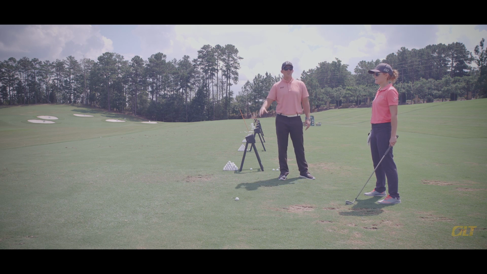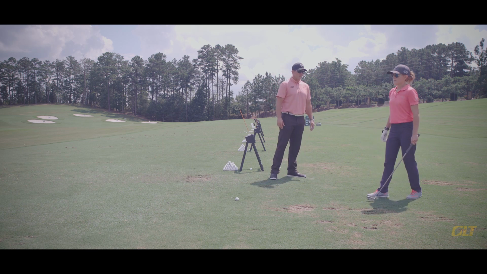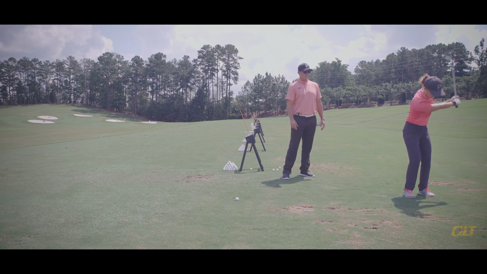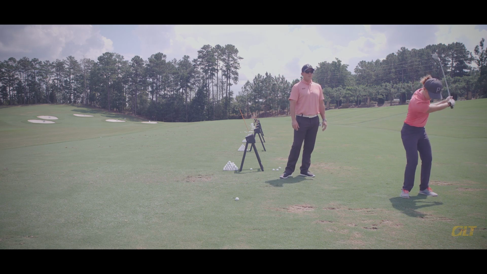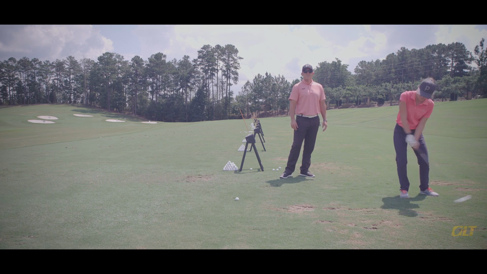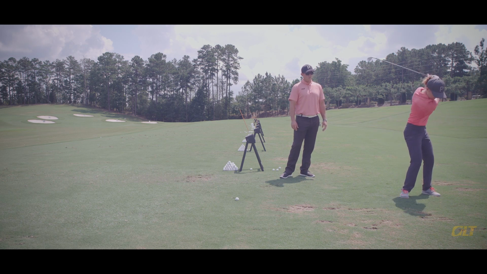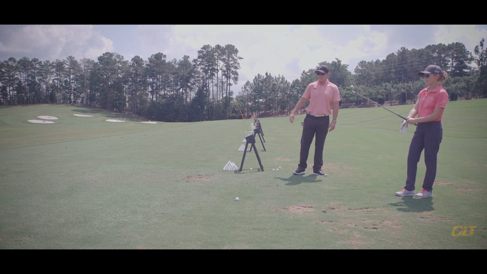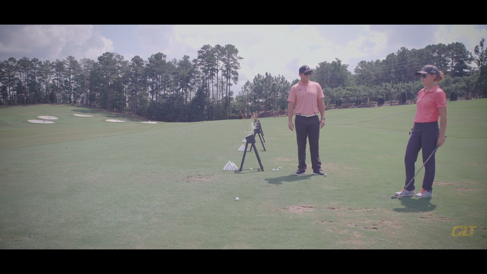And if you need to, you can even start to make some practice swings, feeling what you felt when you hit that shot. Feel what you felt, see what you saw, hear what you heard. And when you're ready, just take those feelings in and just hit this golf ball.